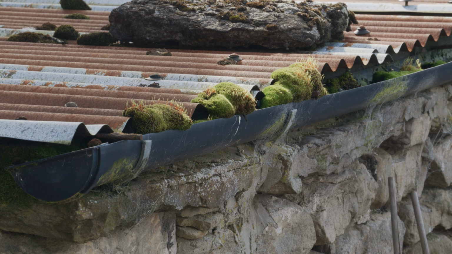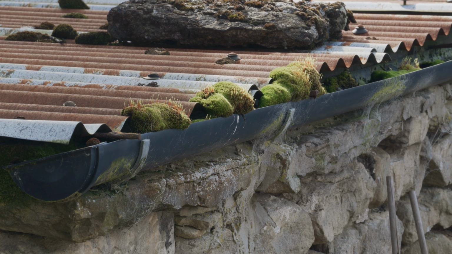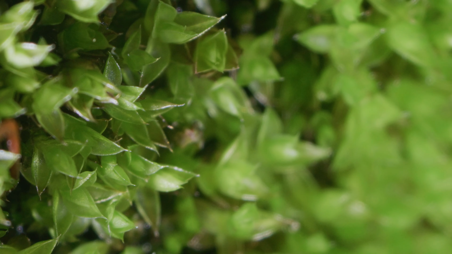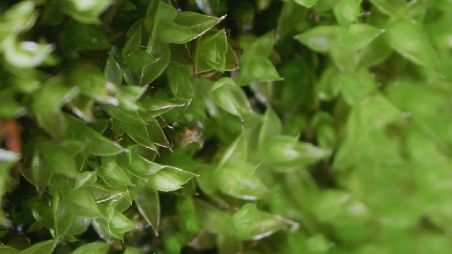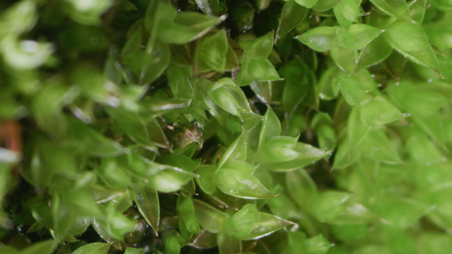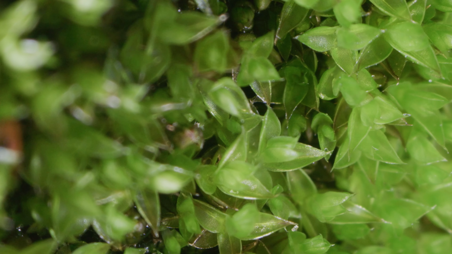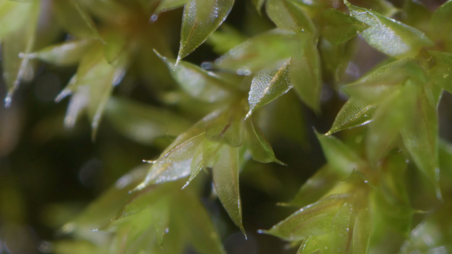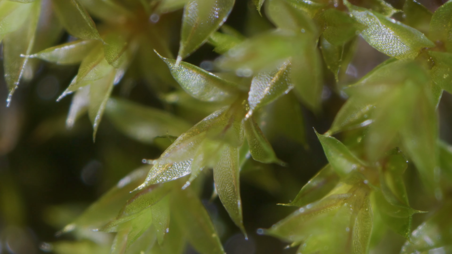Bryum pallescens is associated with metals, here growing in the runoff from a metal roof. The bulk of the gametophyte consists of small leaves, only 1 cell thick. Leaves produce sugars by photosynthesis and absorb water and nutrients.